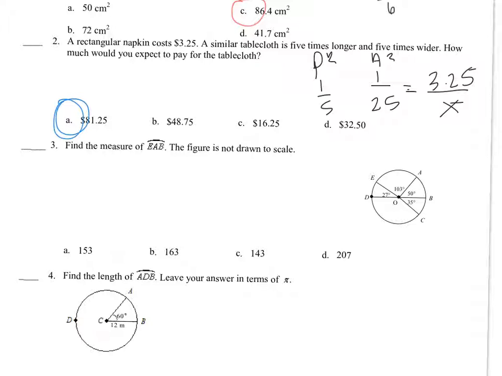Next one, find the arc length of E. I'm going to start at E, then go to A, and then go to B. You have to go in the same order that it says so that you know what arc you're talking about. Looking at this picture, this goes through the center, so that's the diameter, so that's equal to 180. Since this is 27, I can figure out what this angle is, and then add that. It's going to be the same thing as this arc. So 103 plus 50 would give me 153. A.